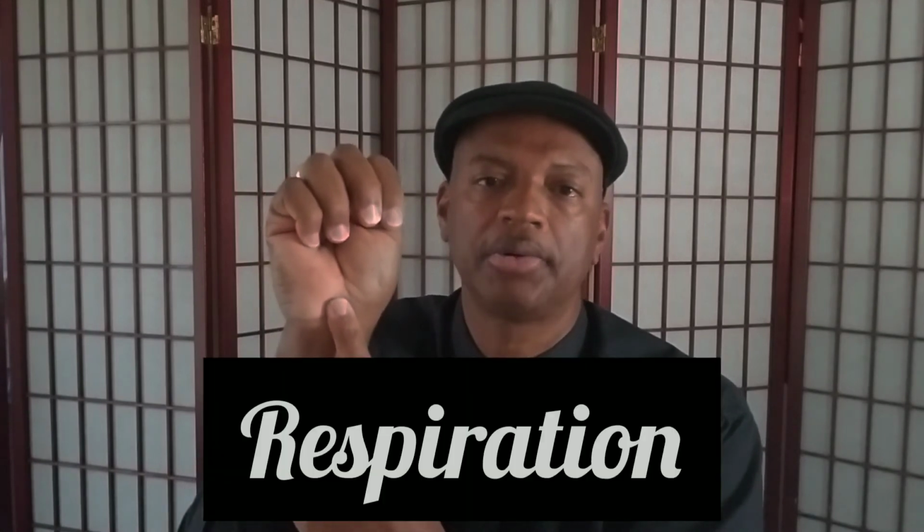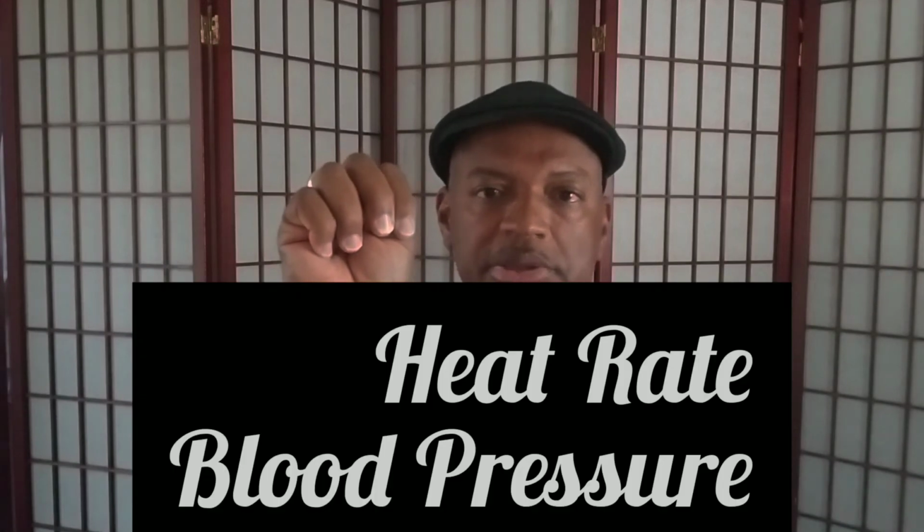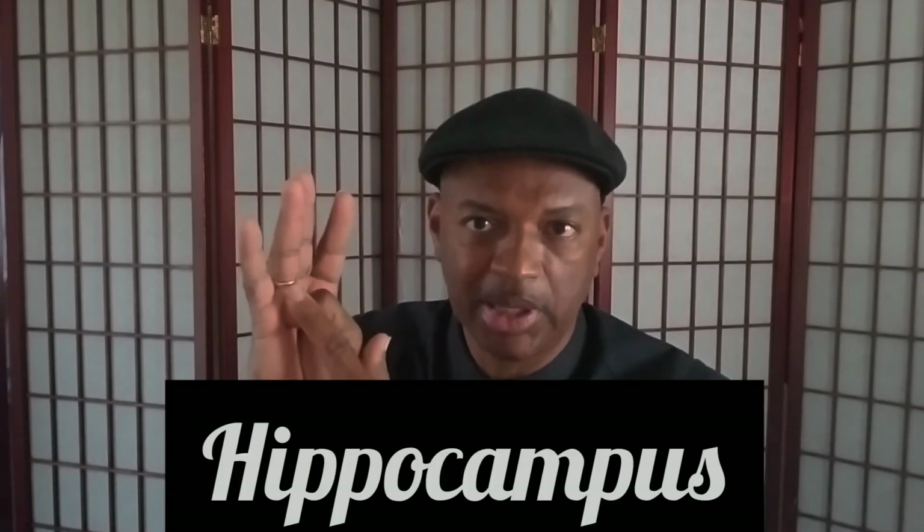This is a primitive part of your brain. It controls your respiration, your heart rate, your blood pressure, all the things that you really don't need to think about. Inside of your brain is the limbic system, and you have two structures in the limbic system. One is the hippocampus, which is the center of memories, and the other is the amygdala, which has to do with emotions. It's the center of anxiety, for lack of a better term.